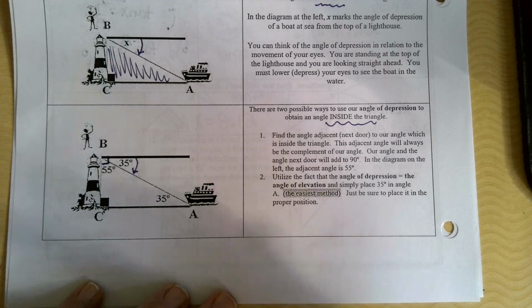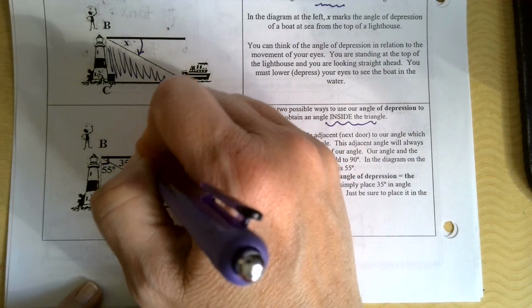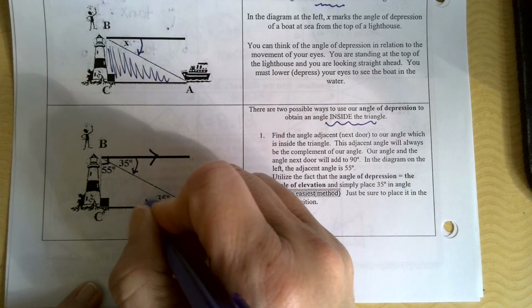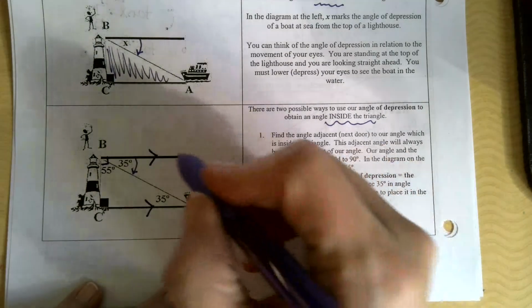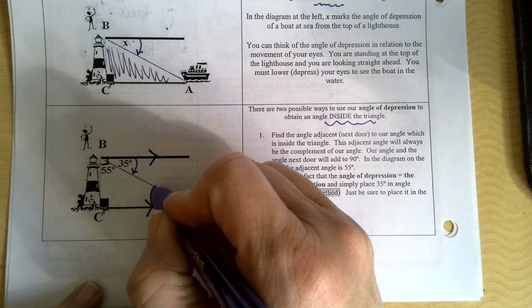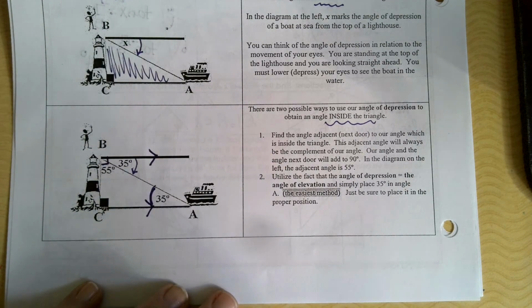The other method, which is the method I use, is that you have your line of sight here, and you have your line of sight here, and lines of sight are perfectly horizontal, and they are parallel. So the name of these angle pairs right here are alternate interior.